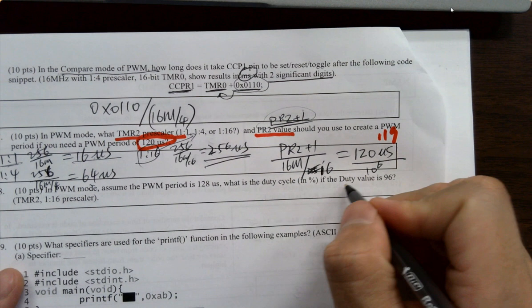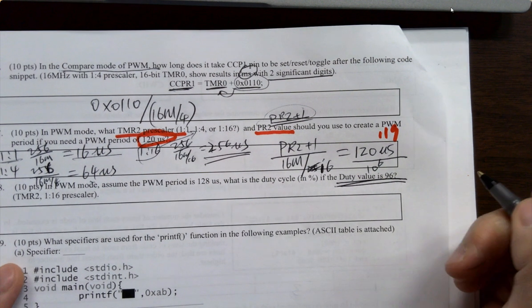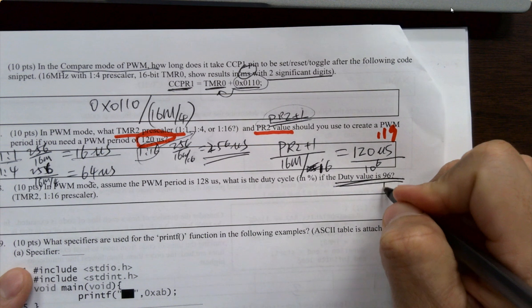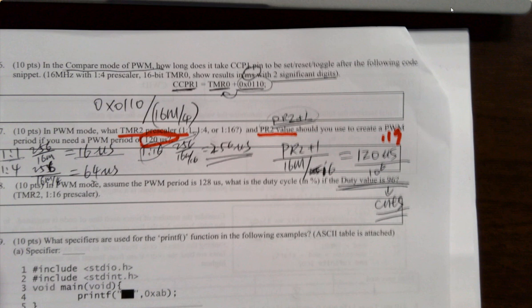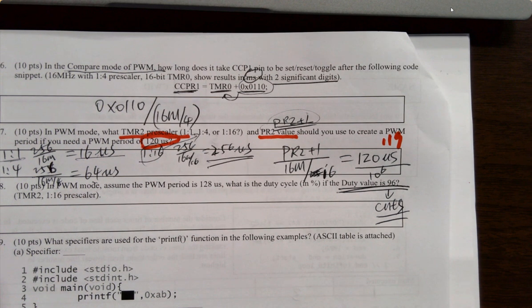For this one, duty value. Duty value is the value that counts. It's not a percentage or a time. This counts. So this is the counts being put in where?